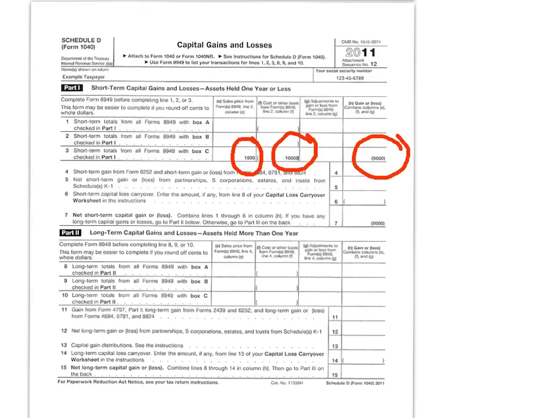So returning back to the problem facts that we have in this example, now if you look at line 7, it asks us to add up our total short-term gain or loss. Well, we have a total of $9,000 short-term loss. We don't have any long-term capital gain or loss, so we leave line 15 blank.